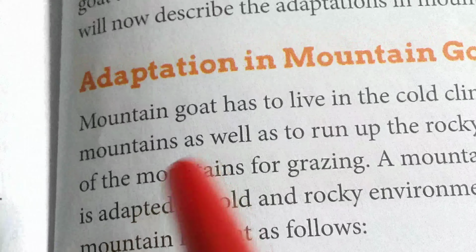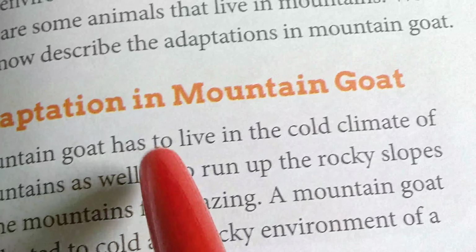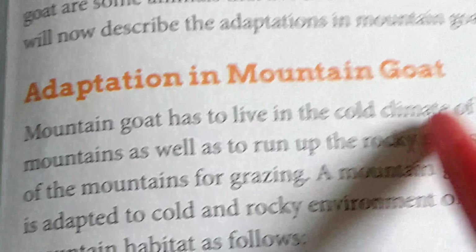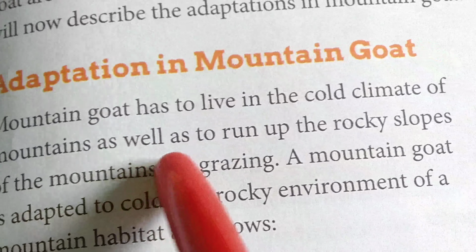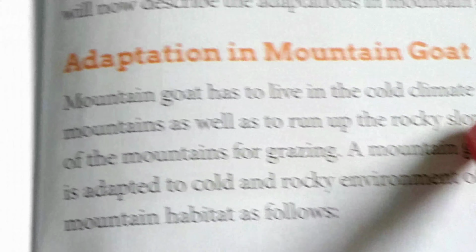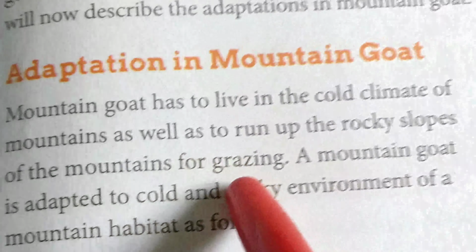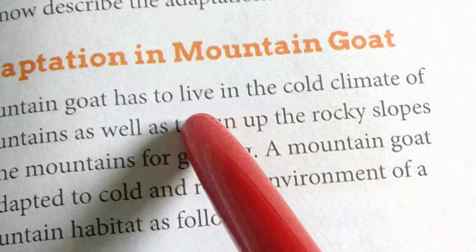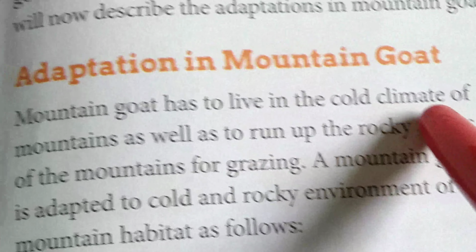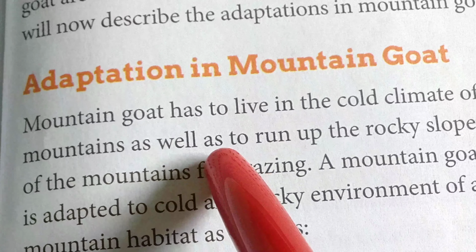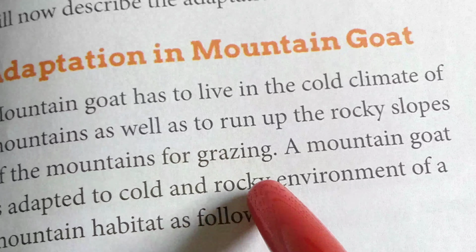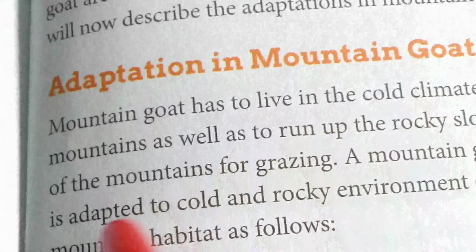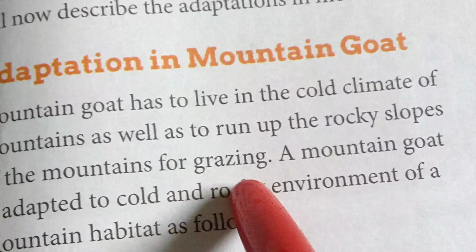So look at your book. Mountain goat has to live in the cold climate of mountains as well as to run up the rocky slopes of the mountains for grazing. So normally mountain goat कहाँ पे रहता है? In the cold climate of mountain regions. Same way, they are able to run up in the rocky slopes of mountains for grazing.